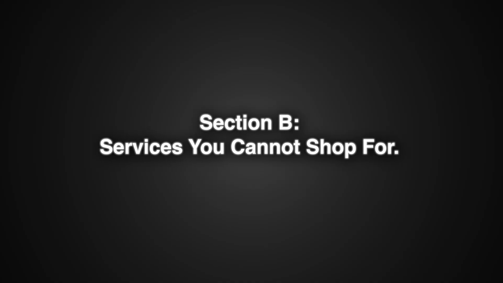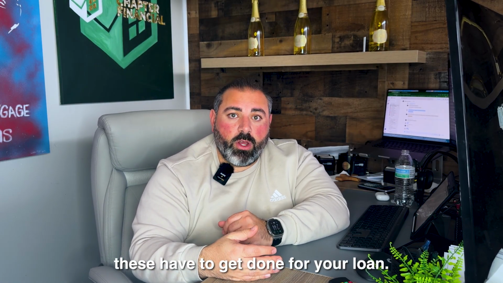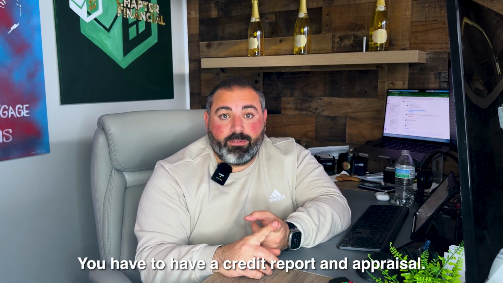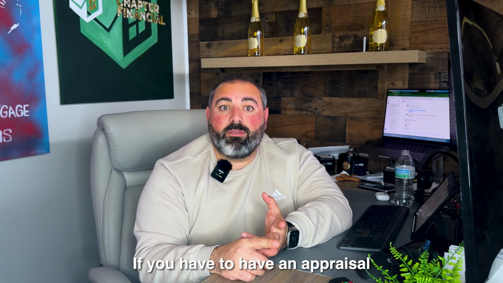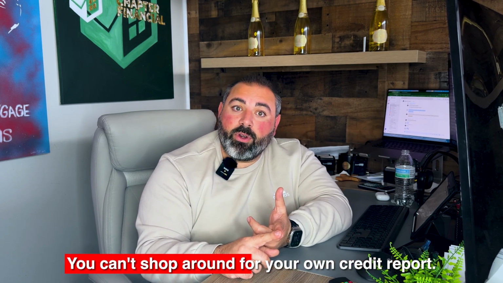Section B, this is services you cannot shop for. So what that means is these have to get done for your loan. Like, for example, a credit report. You have to have a credit report. An appraisal. If you have to have an appraisal, the appraisal will be in there. You can't shop around for your own appraisal. You can't shop around for your own credit report.